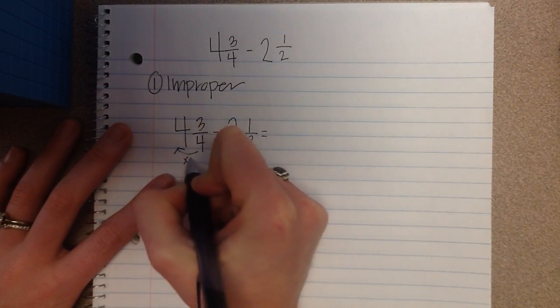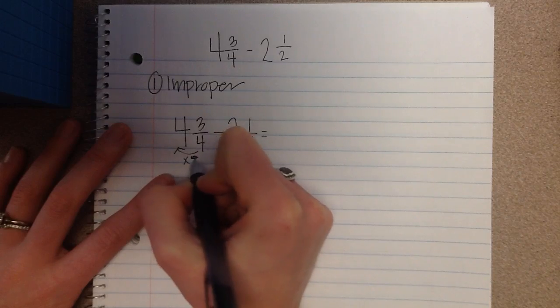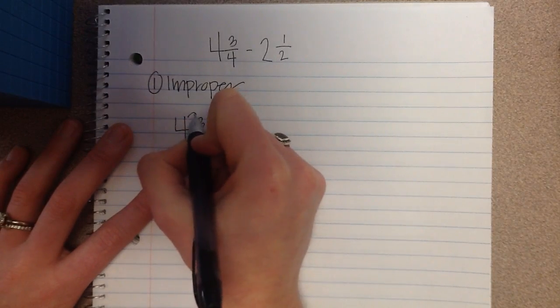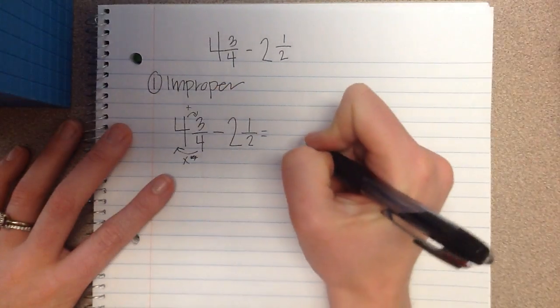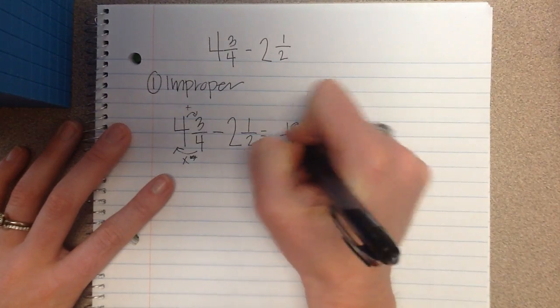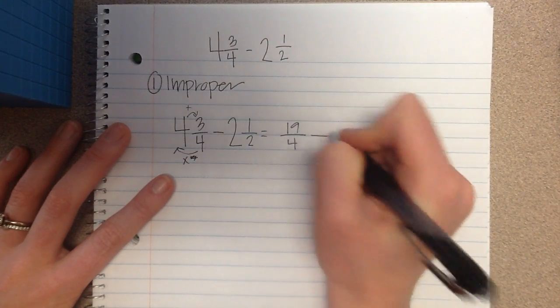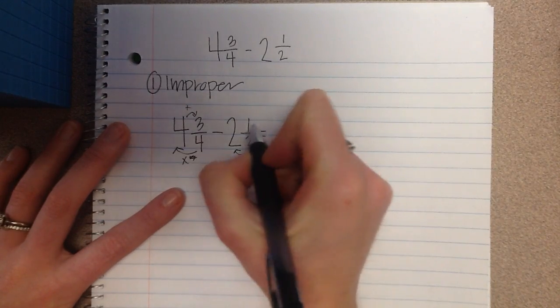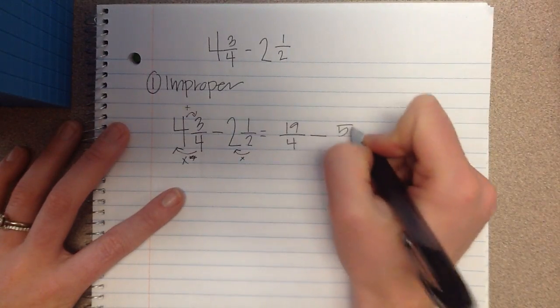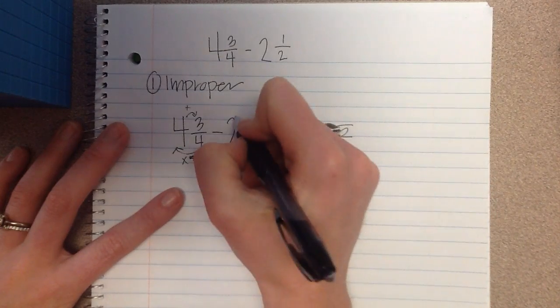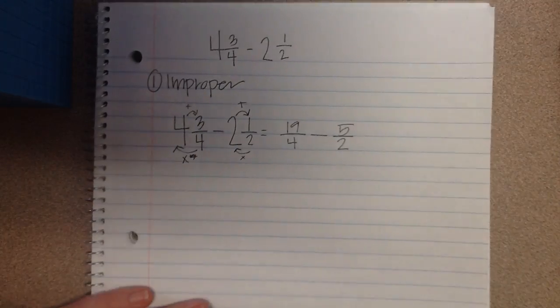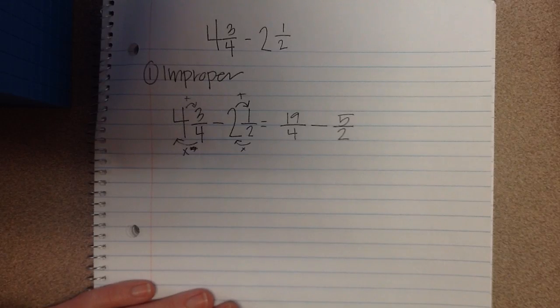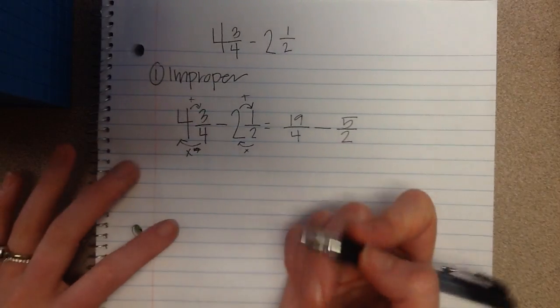4 times 4 equals 16, plus 3 equals 19 over 4, minus 2 times 2 equals 4, plus 1 is 5. 5 over 2. I cannot subtract yet because I do not have common denominators.